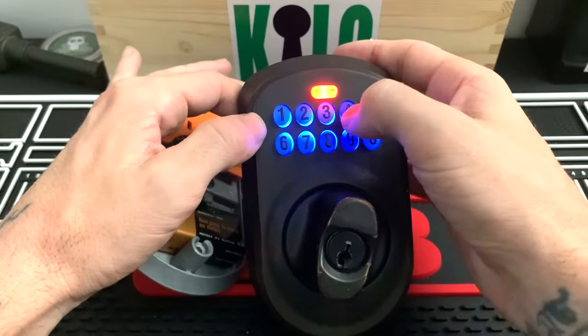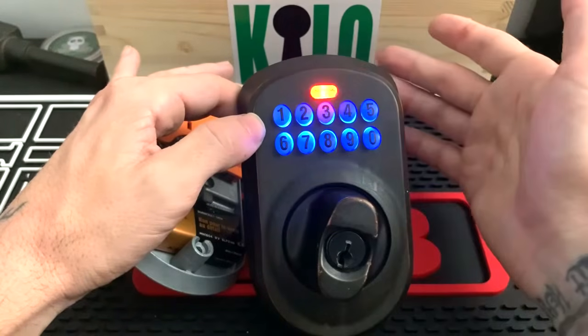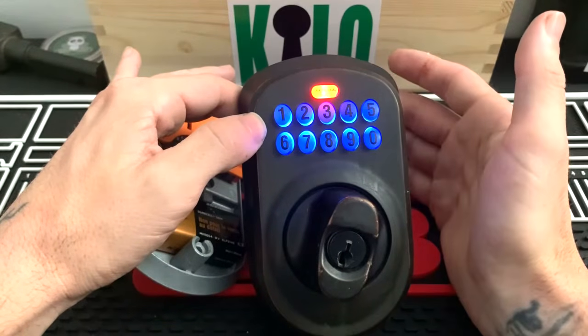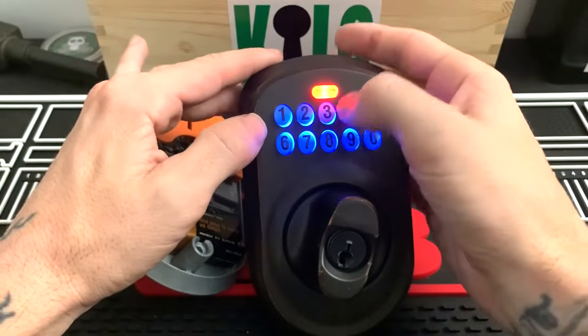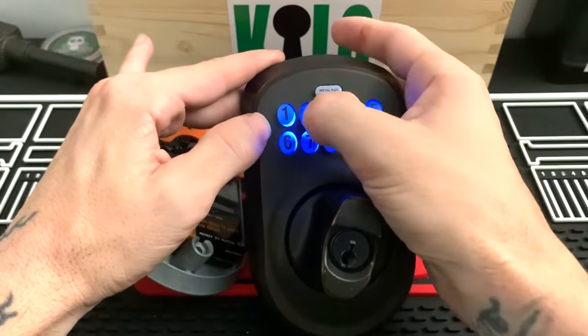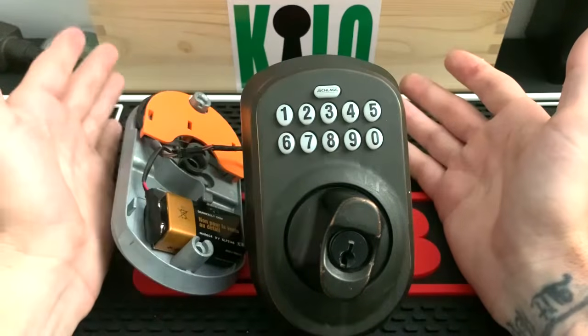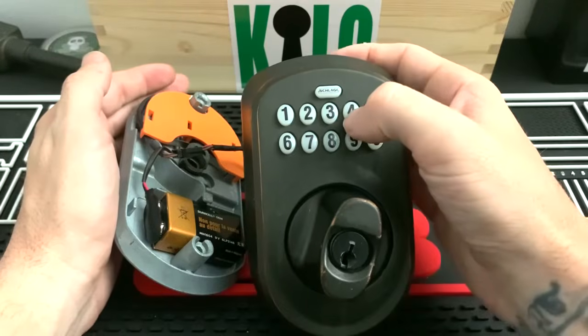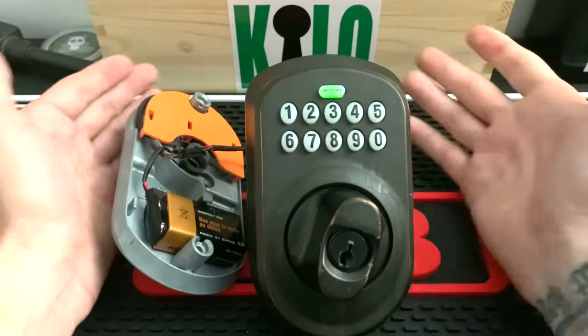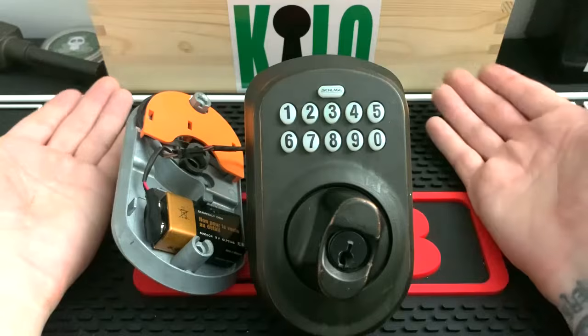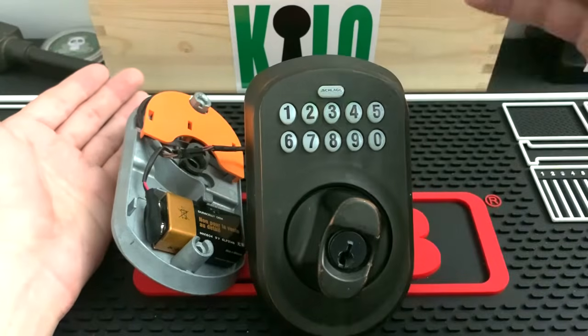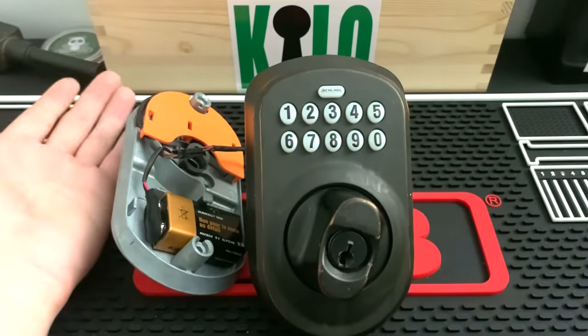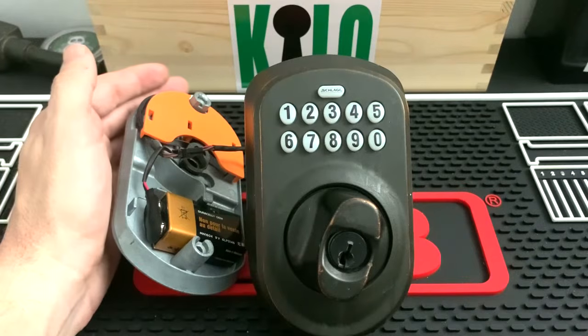So we'll type in 4, 3, 2, 1. It'll flash. Then you'll go ahead and enter it one more time. It'll turn green. Now our new user code is 4, 3, 2, 1, and you'll be able to unlock your door with the user code 4321. So that is how to add a user code.